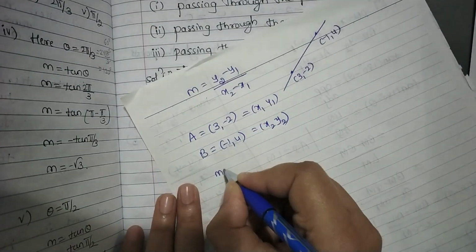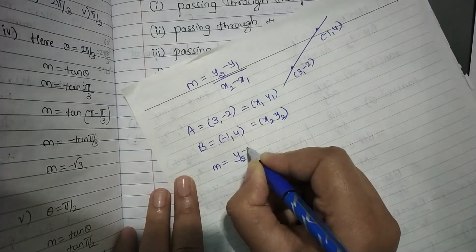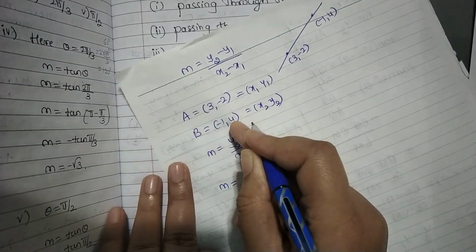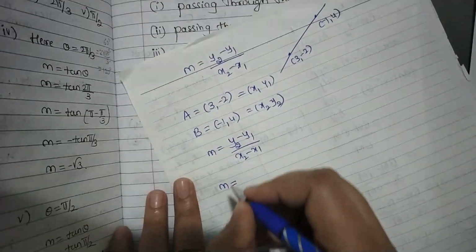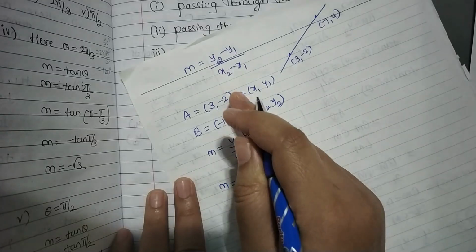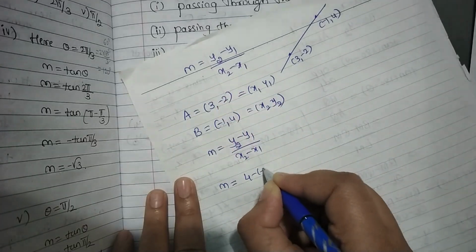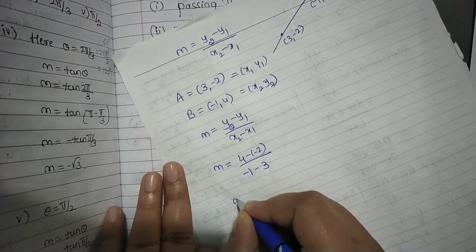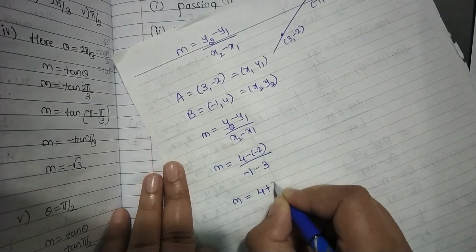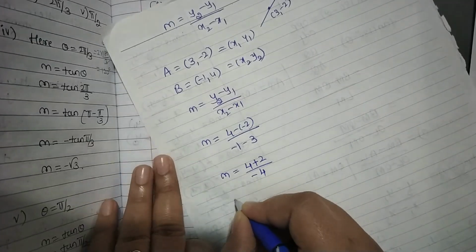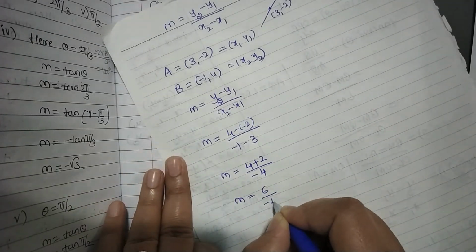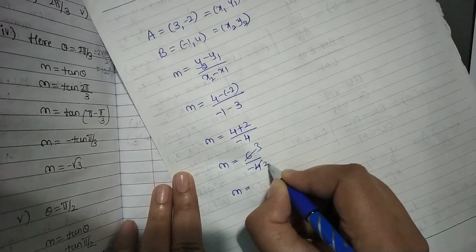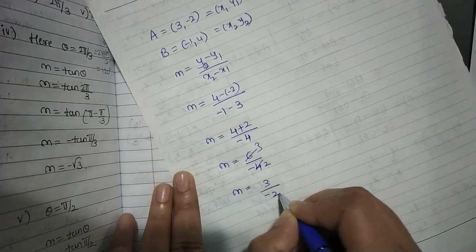M is equal to y2 minus y1 by x2 minus x1, so 4 minus of minus 2 by minus 1 minus 3. M is equal to 4 plus 2 by minus 4. M is equal to 6 by minus 4. M is equal to 3 by minus 2.